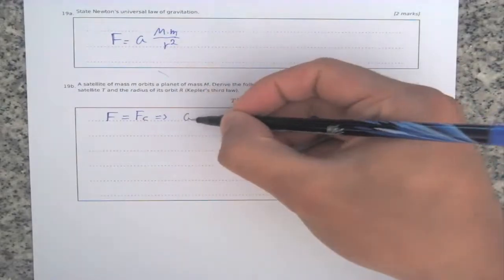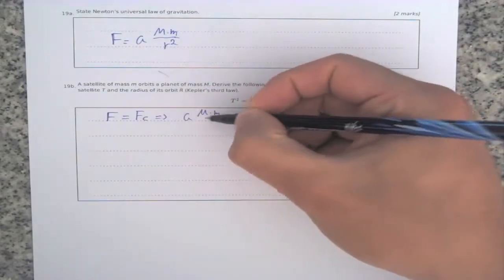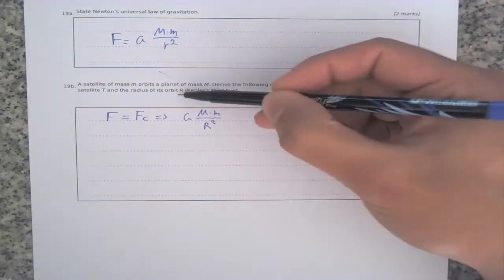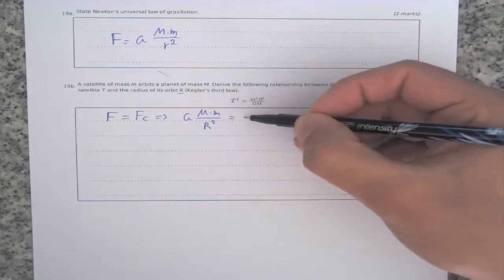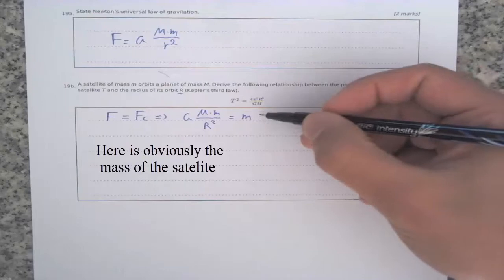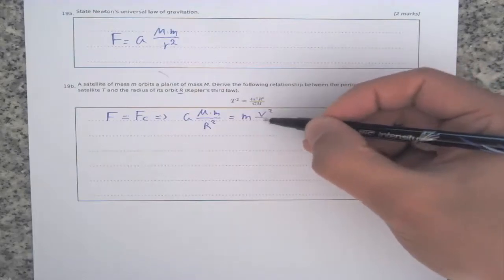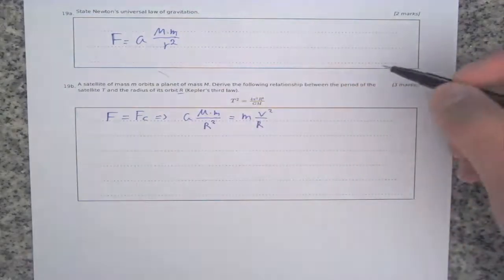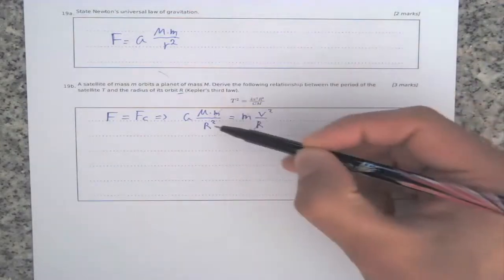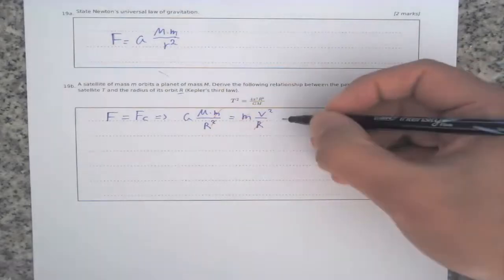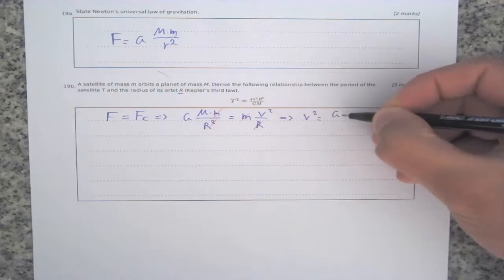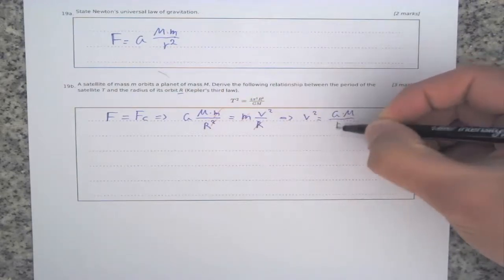You have G times the mass of one times the mass of the other divided by the distance squared, I use the letters here that I have, is equal with the mass of the small planet times the velocity squared divided by the distance between them. So here you get some cancellations, the masses and the distance. So you solve here for velocity. Velocity squared is equal to G times capital M over r.